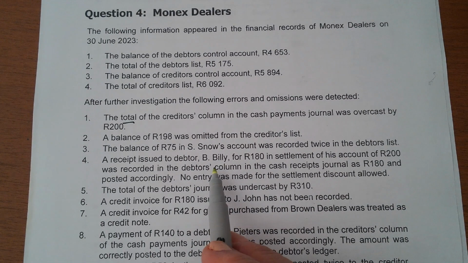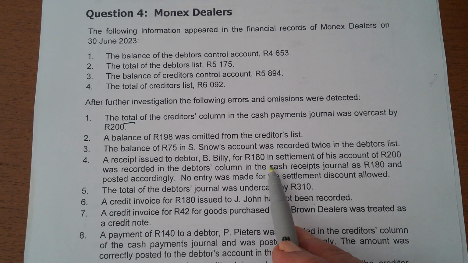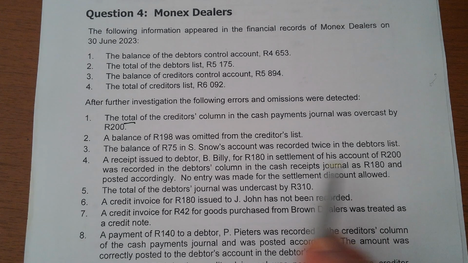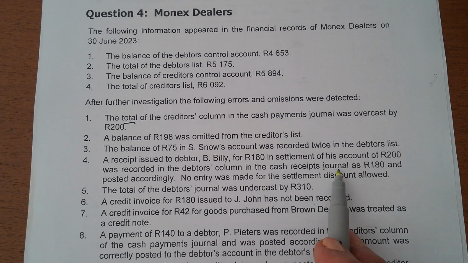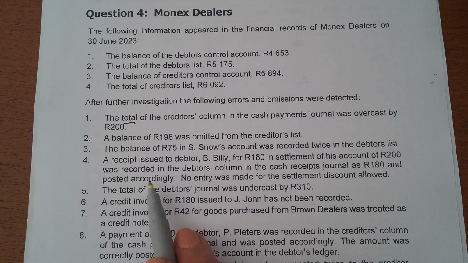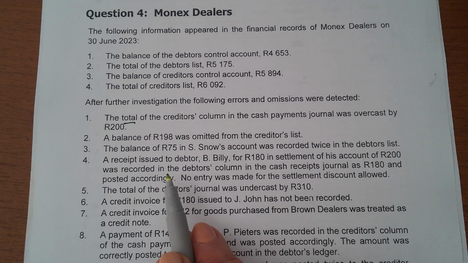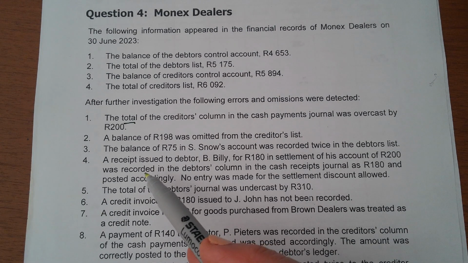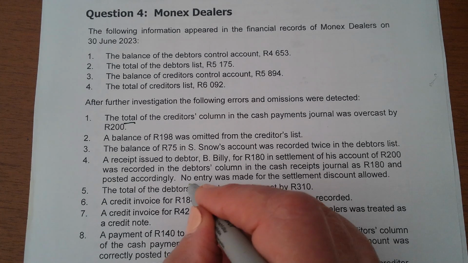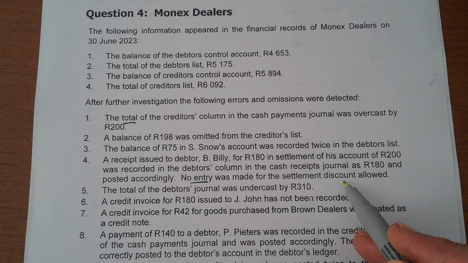A receipt issued to Billy for 180 in settlement of account of 200 was recorded in the debtors column in the cash receipts journal as 180. So there was no mistake in the journal. And if there was no mistake in the journal and there's no mistake in the total, it means that this was correctly recorded to the list and the debtors control. But no entry was recorded for the discount.